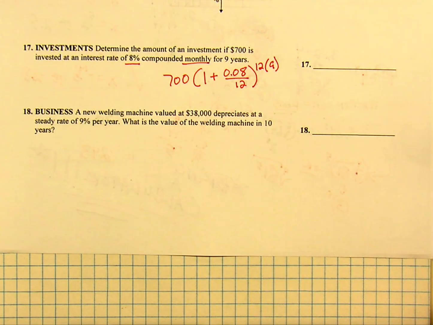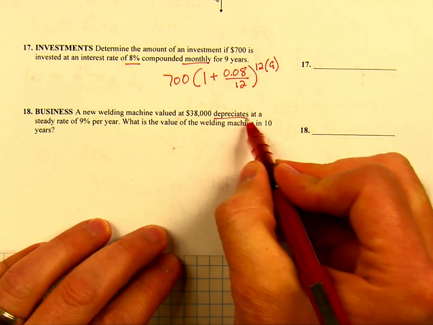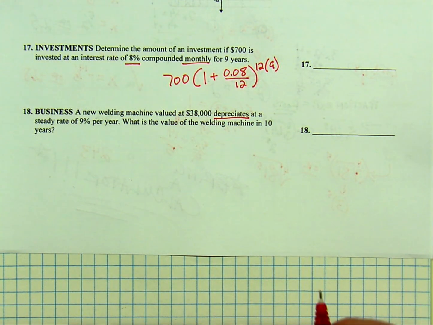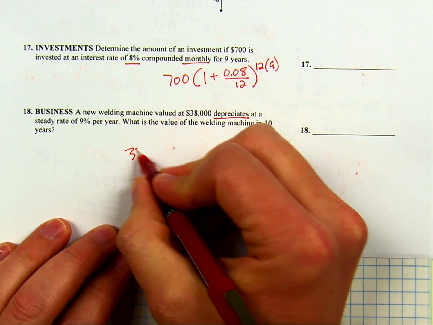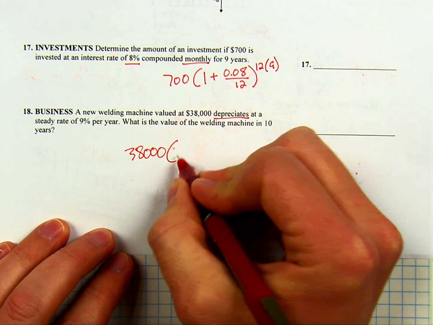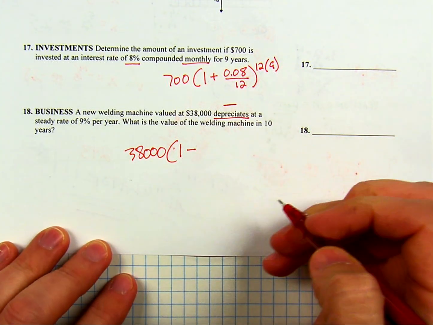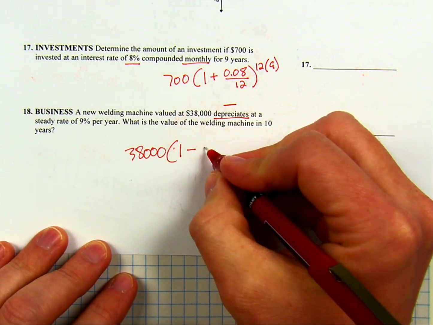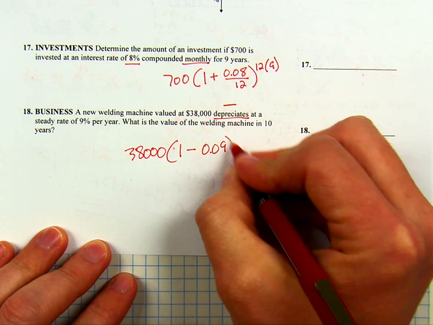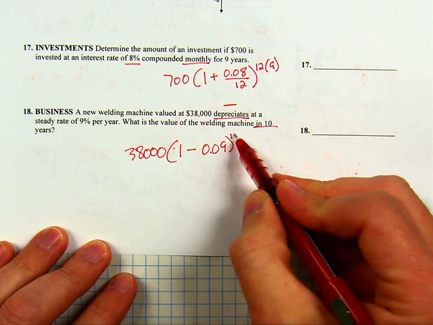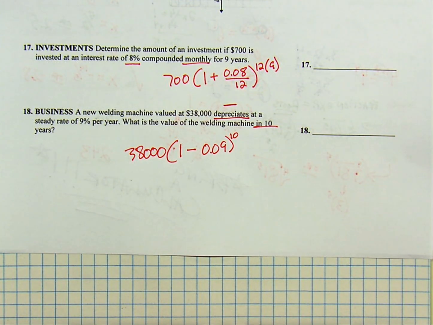Last one. Depreciation means things are going down in value. So it's going to start at 38,000, and I'm going to put 1 minus, right? Minus, because it's depreciating. 9% for 10 years. Boom. That's all I got to do.